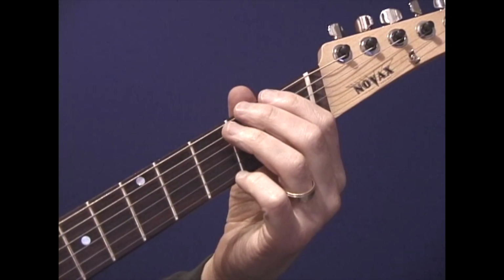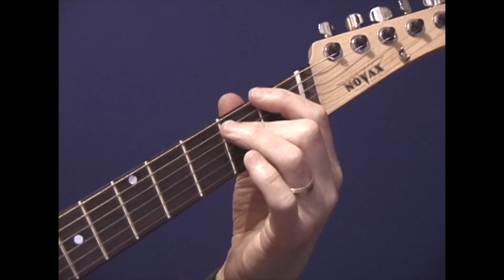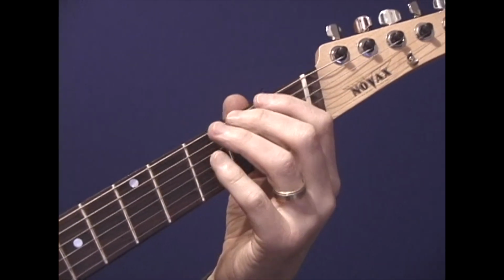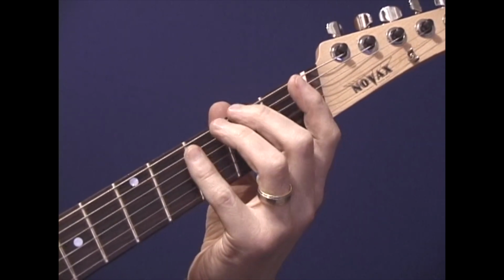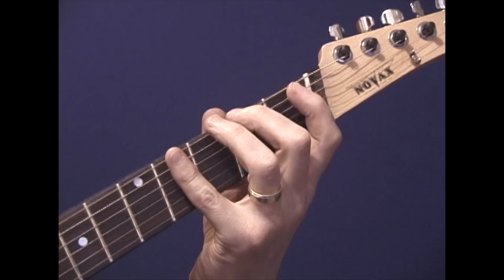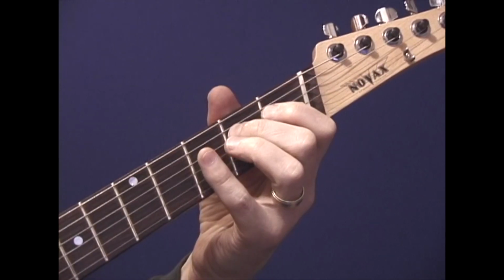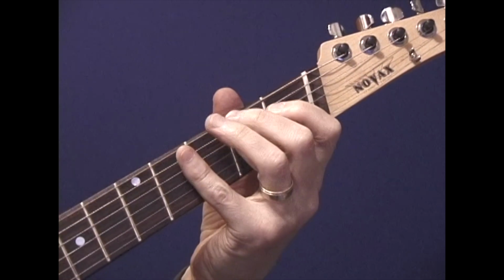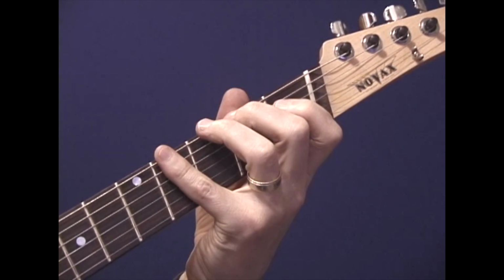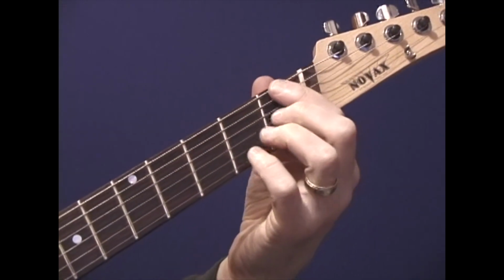E through E is E Phrygian. So when you play this, be careful you don't make the mistake, as many people have, in trying to recall the scale by sound, and playing this, which is an E major scale. We're not playing this scale E major because it has sharps in it. E, F sharp, G sharp. We're playing all natural notes.